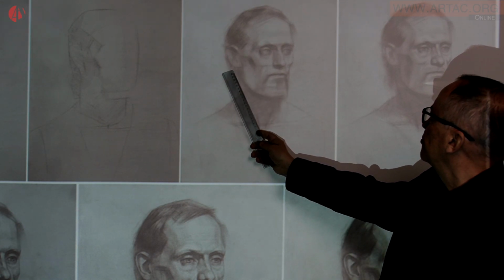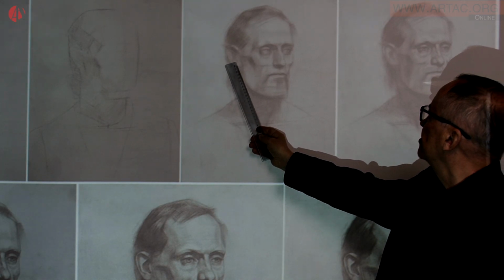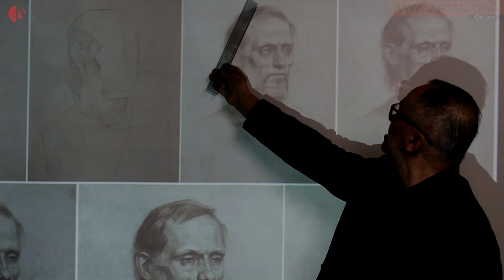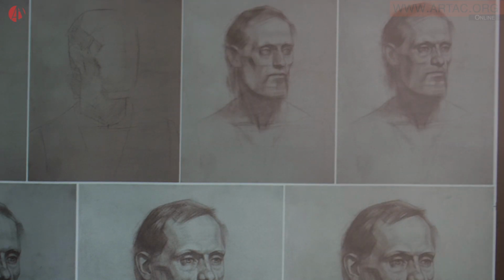We can link the proportion of the sternocleidomastoid muscle to the height of the cranium. And then also we want to analyze the connection between this large muscle, the main muscle of the neck, to the head and to the top of the head. So we want to see it all together.